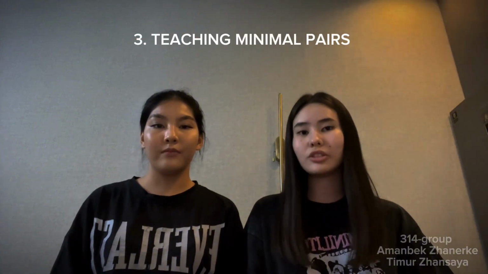The next tip, teaching minimal pairs. Minimal pairs are words or phrases that differ in only one sound and have distinct meanings. For example, lot and rot, lack and rack, low and raw, or let and red are minimal pairs. In addition to improving your students' pronunciation, minimal pairs also help your students expand their vocabulary.